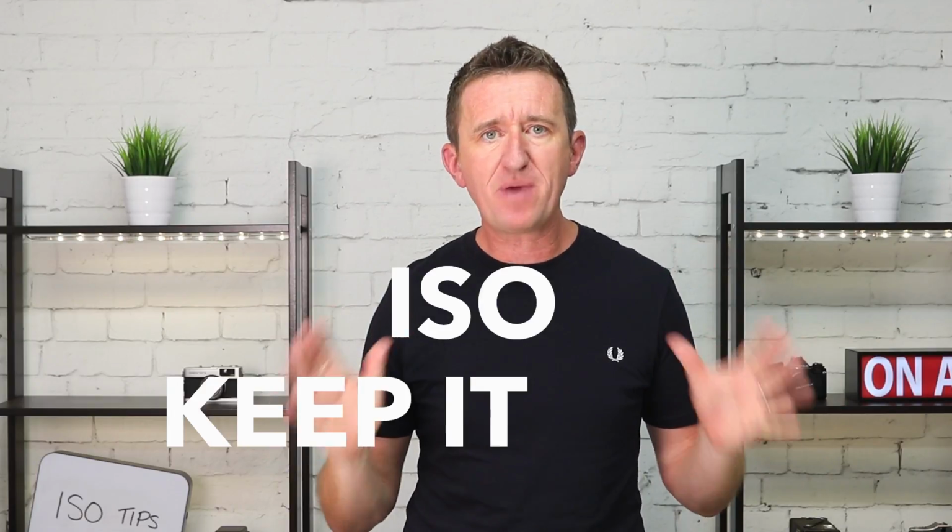Now, unfortunately, the big problem with ISO is this: if you increase the ISO, you might notice that your pictures start to look a bit grainy. The correct term for this is digital noise. So the golden rule with ISO is this: where possible, keep it low.